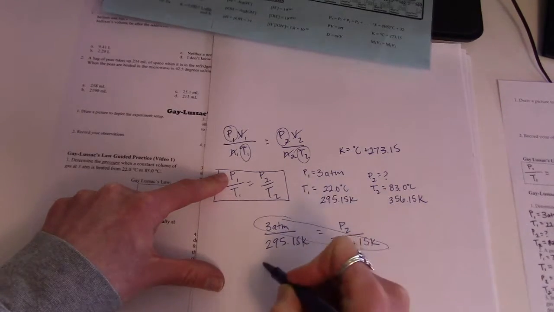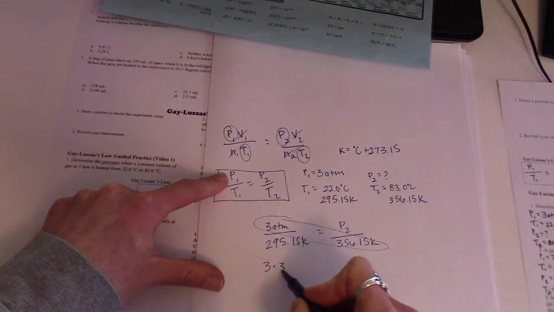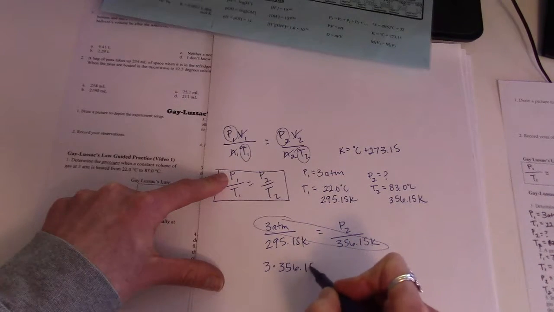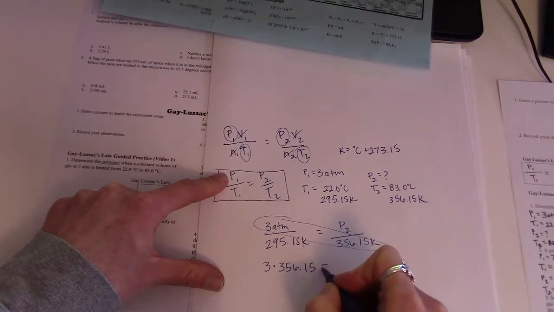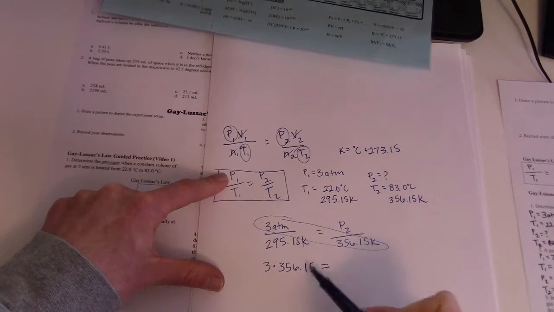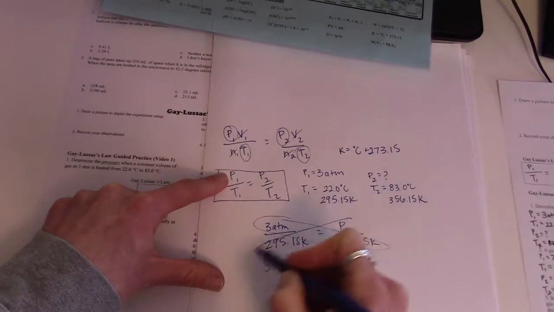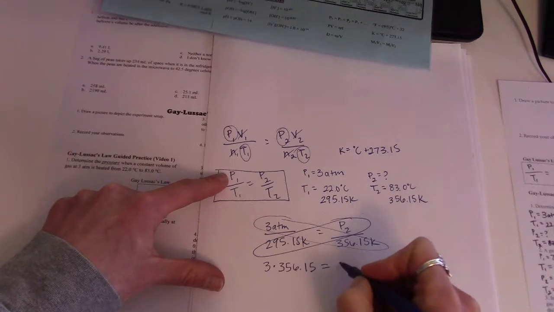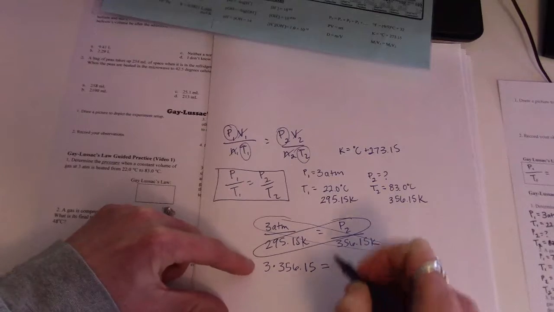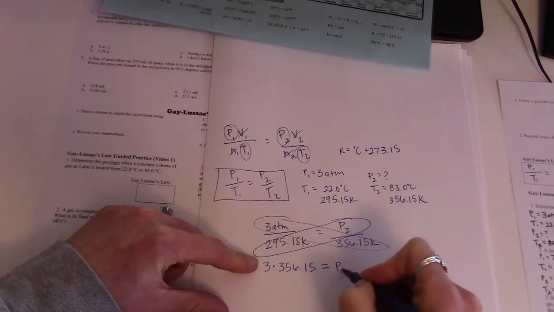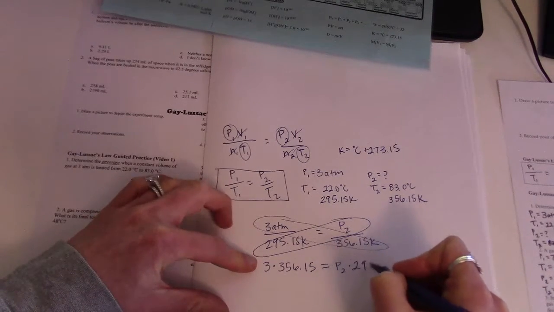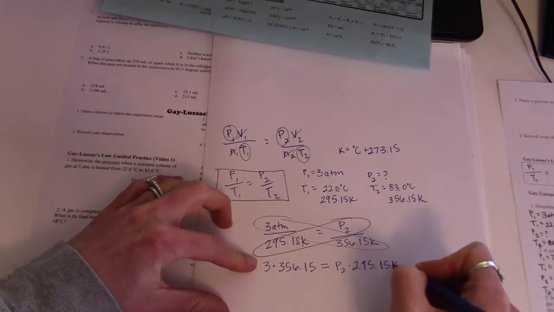So 3 times 356.15 is equal to, and notice that I just got rid of the units. I know that the units of this are going to be atmospheres because they're that over here, so I'm just going to get rid of the units for the actual calculations part. So this cross product equals this cross product, so P2 times 295.15 Kelvin.